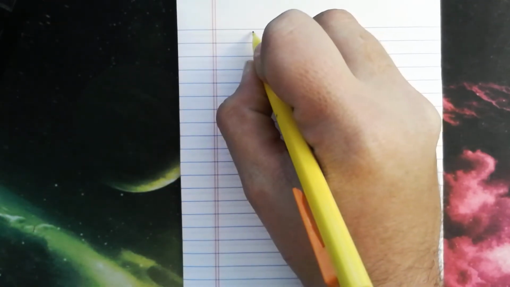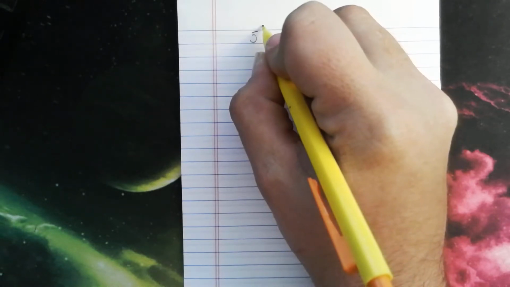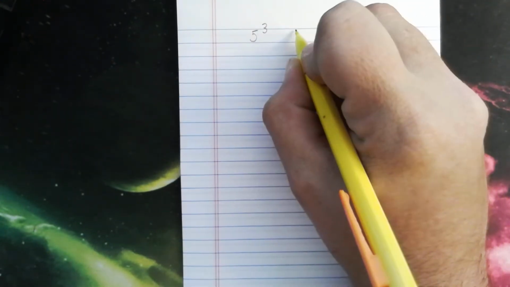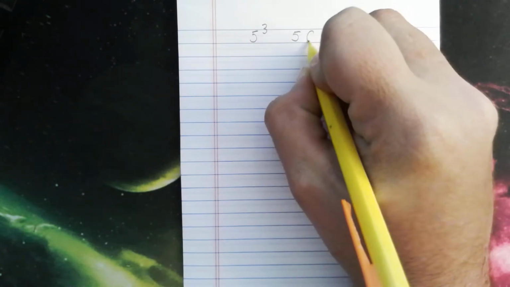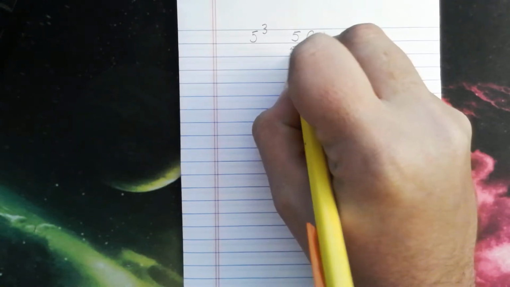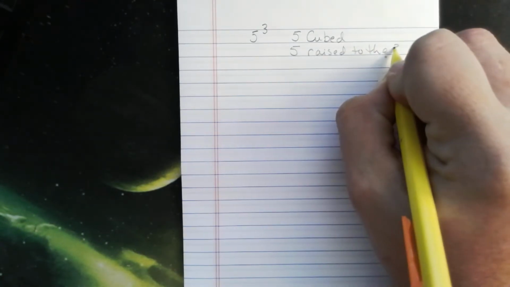So let's talk briefly about what an exponent or the operations of an exponent look like. The most common one that I will write, usually with a 5, because 5 is a good multiple, easy to multiply, and I'll do it to the third because it's not too big. So this is 5 to the third power, or we can call it 5 cubed, or 5 raised to the third power.